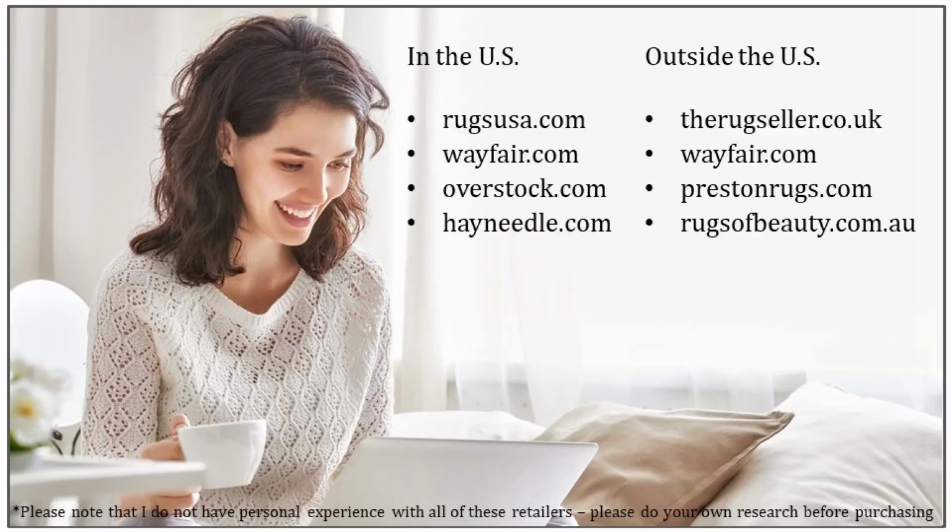The best places to buy rugs include rugsusa.com, wayfair.com, overstock.com, and hayneedle.com. They have a huge selection at various price points.